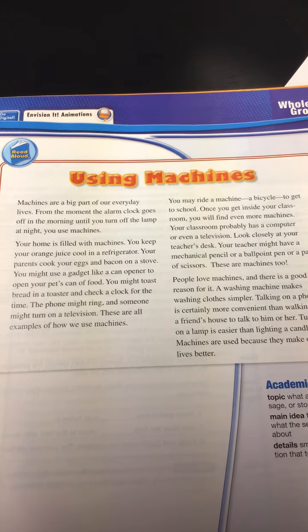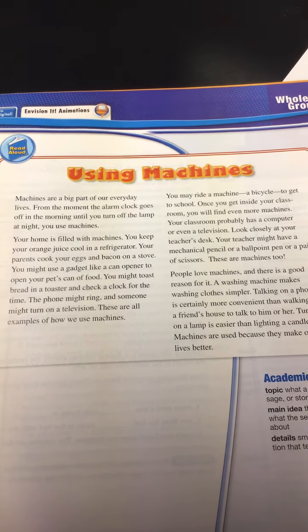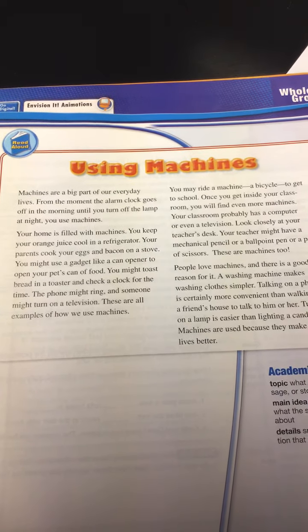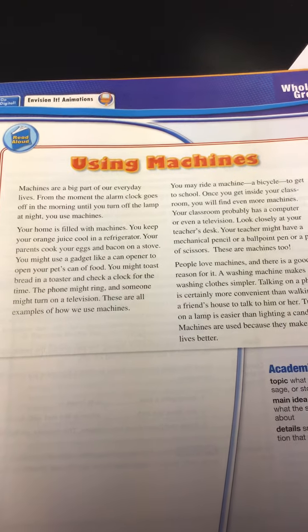Okay, so using machines, the text looks like this. I'll hold it as I read it. And I'm also posting it up for you guys, all right? Machines are a big part of our everyday lives. From the moment the alarm clock goes off in the morning until you turn off the lamp at night, you use machines. Your home is filled with machines.